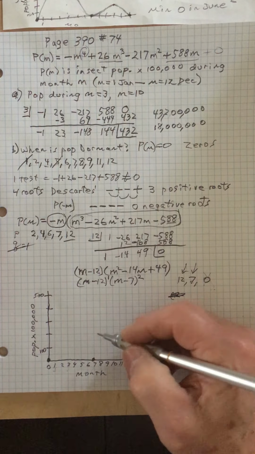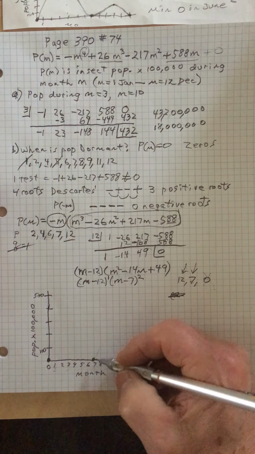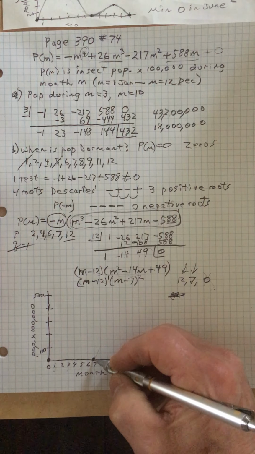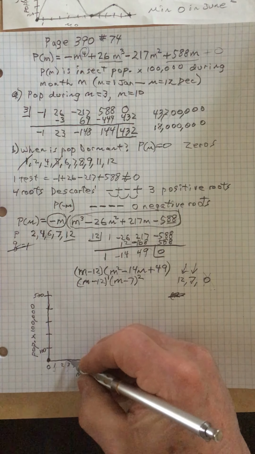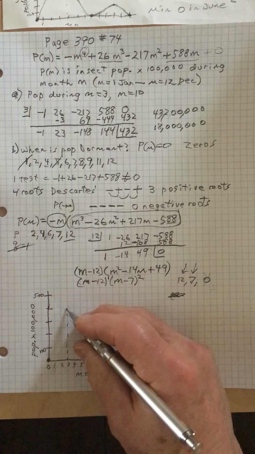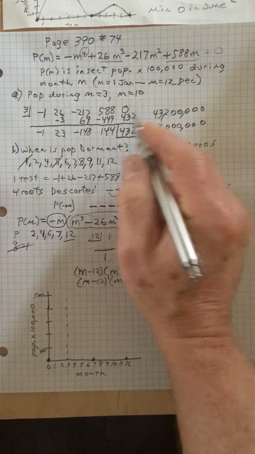So let's go here. What we need to do here is, I don't know how far up to go, but I got a rough idea, because if I go back to March, which was here, we already figured that out. March we had 432,000.